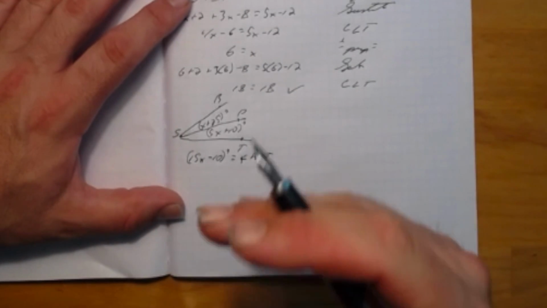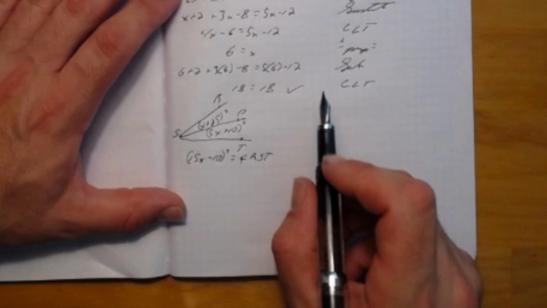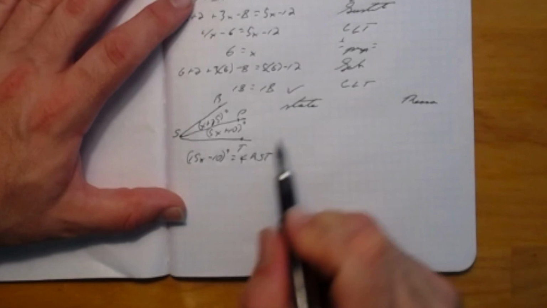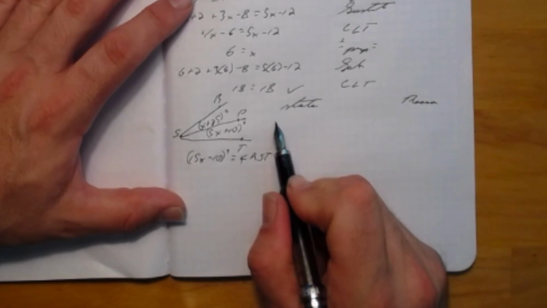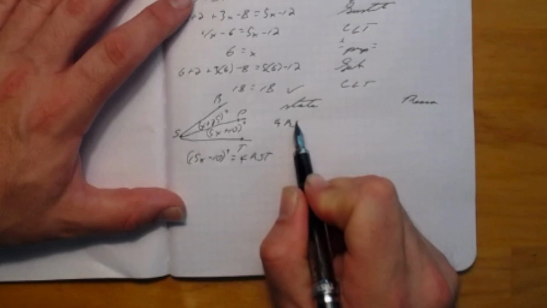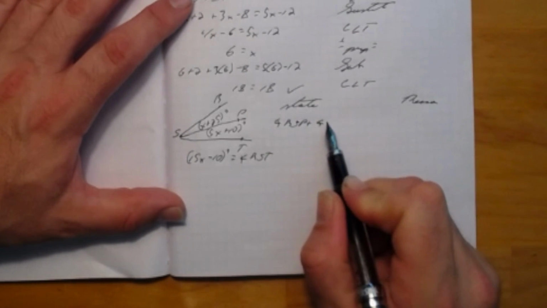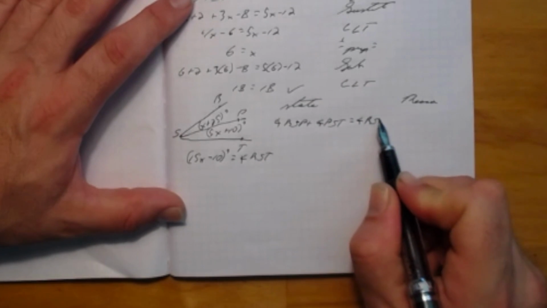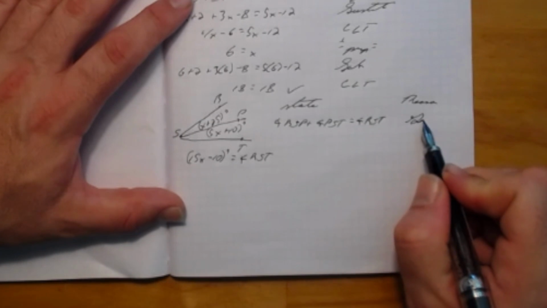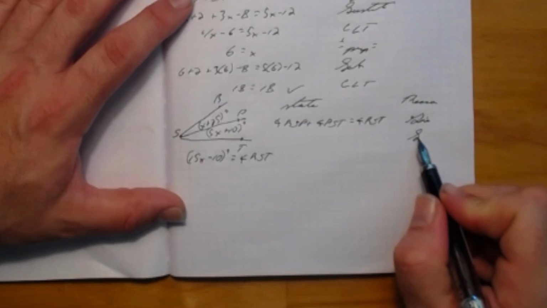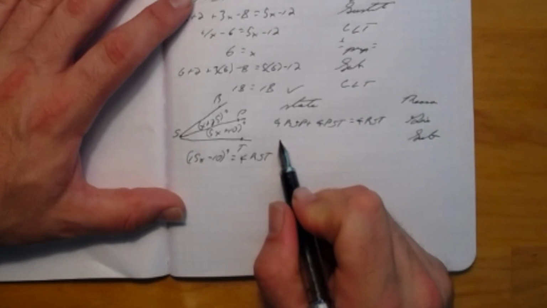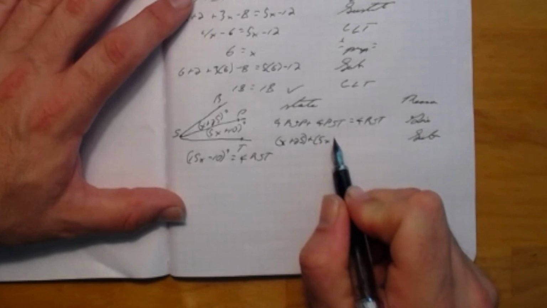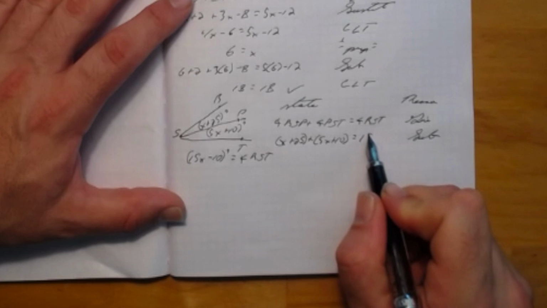I'm going to use the same idea here. I'm going to go ahead and take my statement and give a reason in a two-column proof. So I'm going to say that angle RSP plus angle PST is equal to angle RST. This is my given statement. I'm going to simply substitute values. I get x plus 25 plus 5x plus 10 is equal to 15x minus 10.